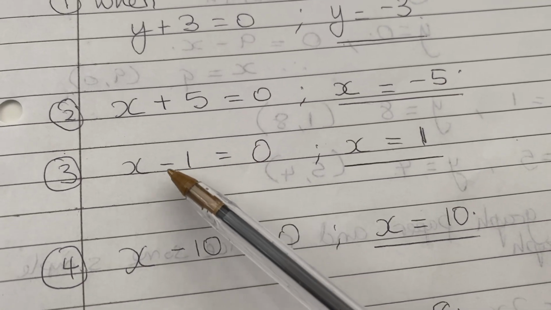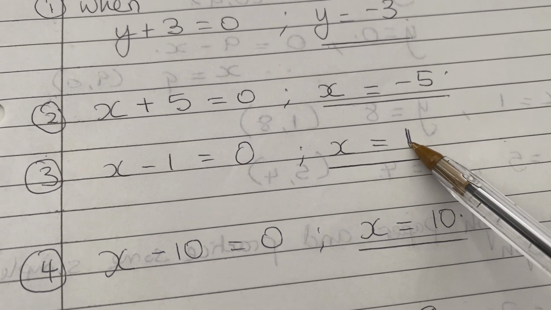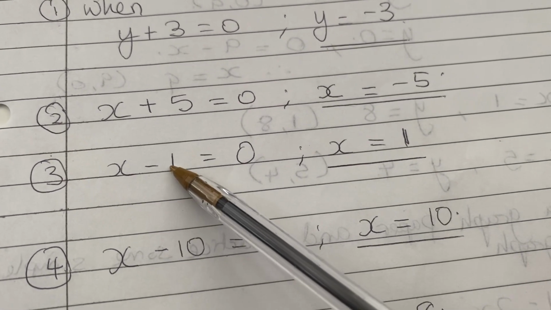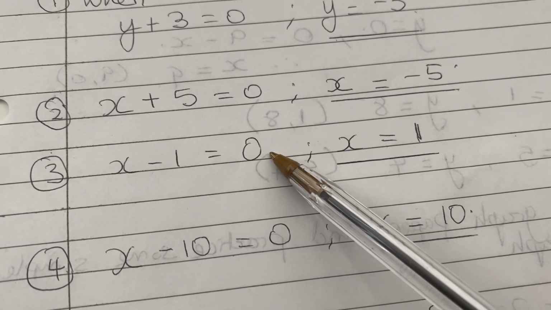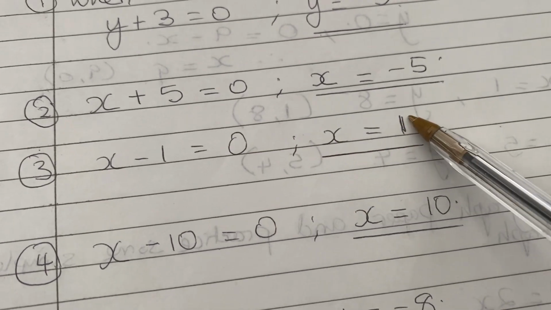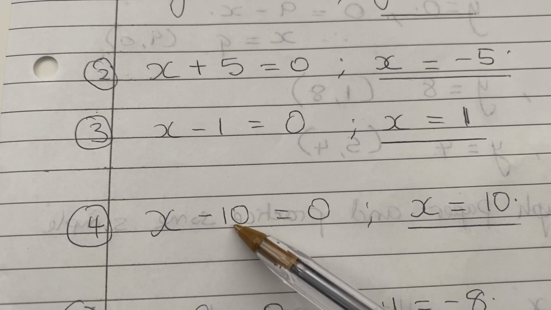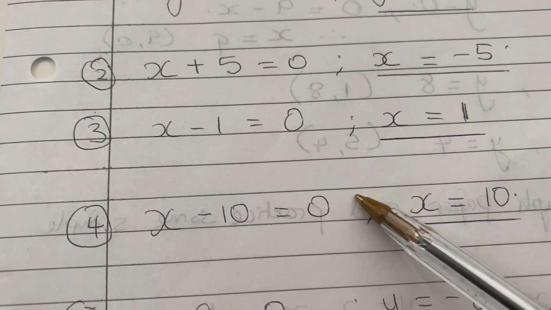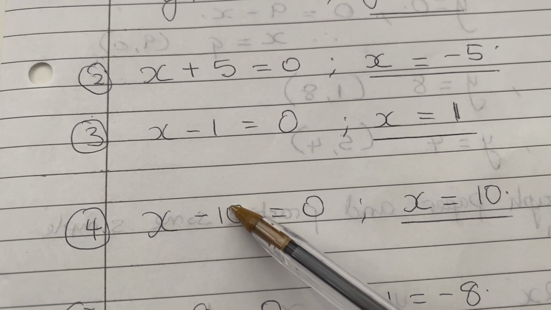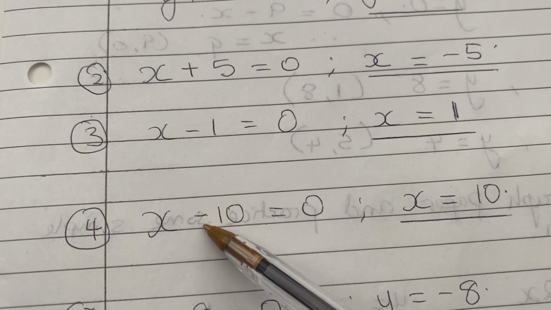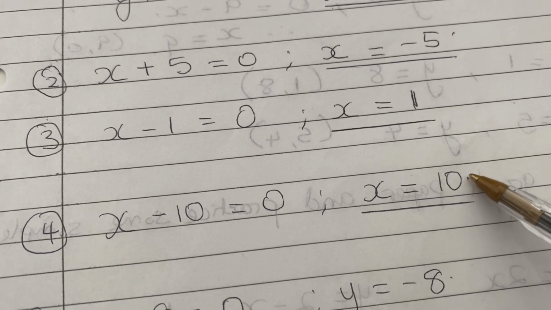Third one, 1 minus 1 equals 0. So that's what we have here. Or you move the minus 1 to the other side to make it plus 1. x minus 10 equals 0. So x equals 10, because if you move minus 10 to the other side, x equals 10.